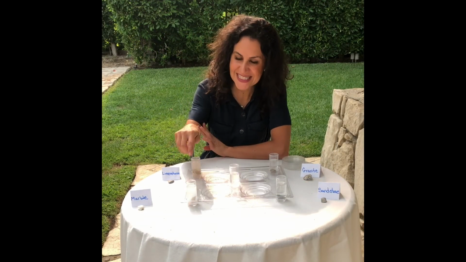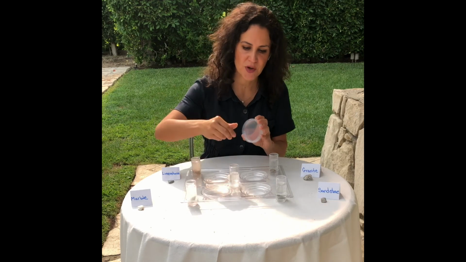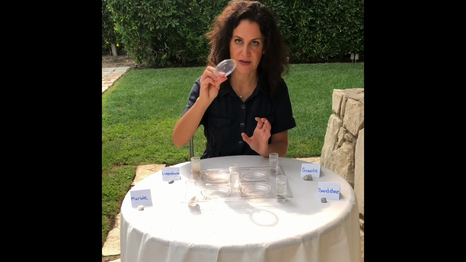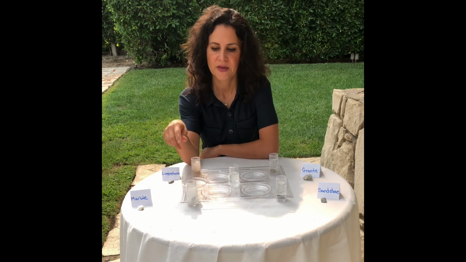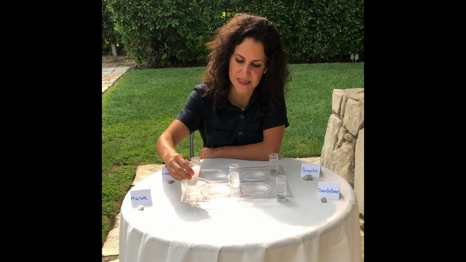So what we're going to do next is see what's inside of this liquid that's inside the vial. I have 5 Petri dishes: 1, 2, 3, 4, and 5. What I'm going to do is take the liquid from inside the vials and pour it onto these Petri plates.